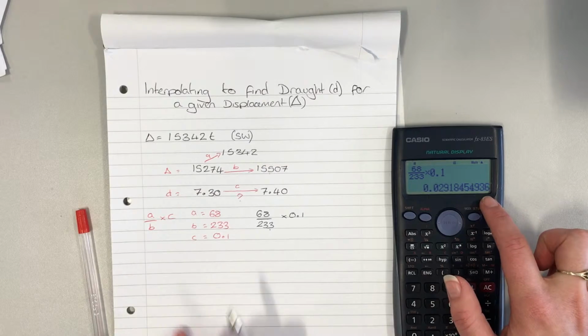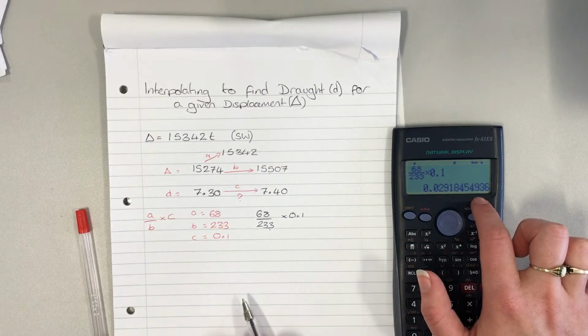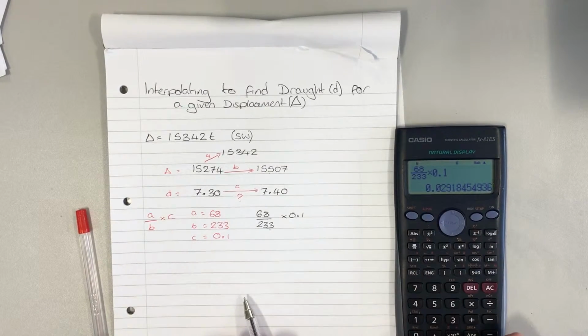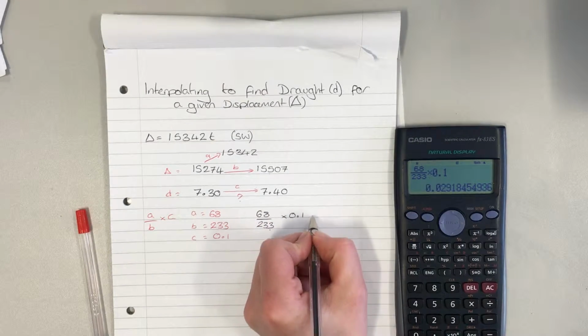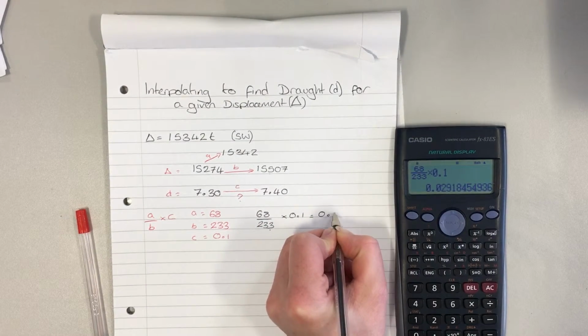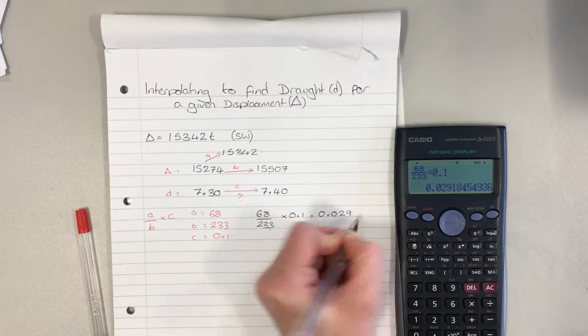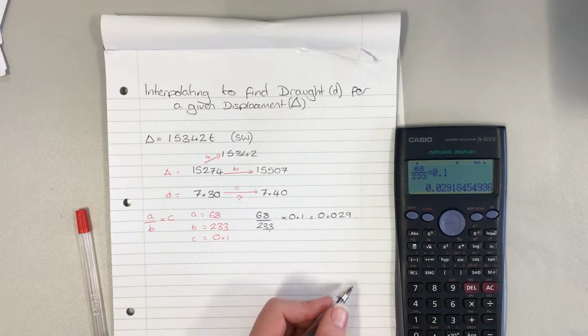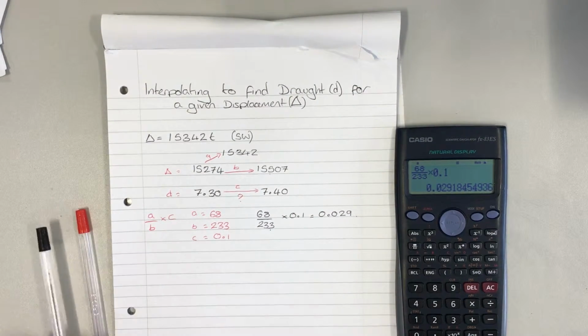So this gives me a correction to apply. Because draft is only to 3 decimal places, I'm just going to use this number to 3 decimal places. So 0.029. So that's a correction that I'm going to apply to the tabulated value.